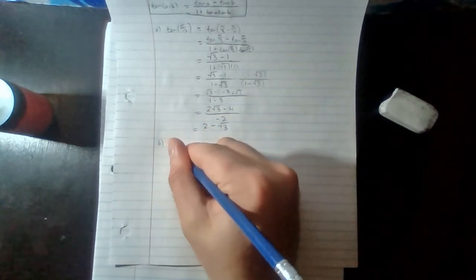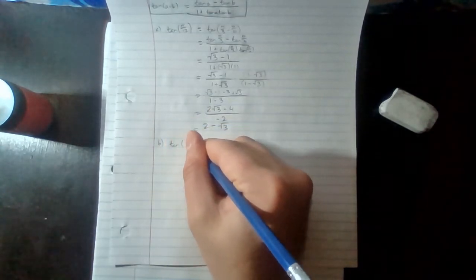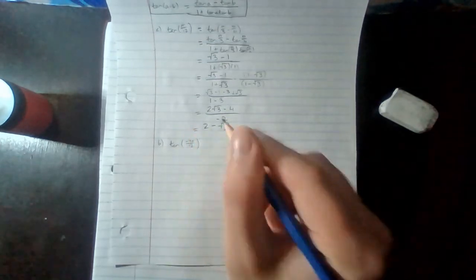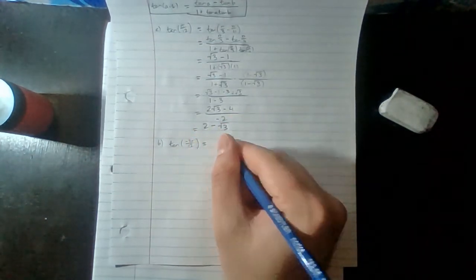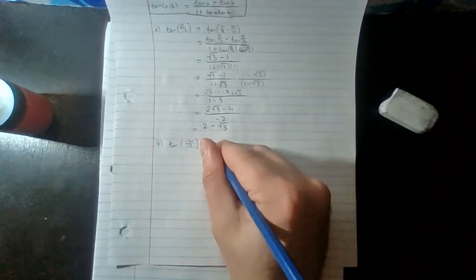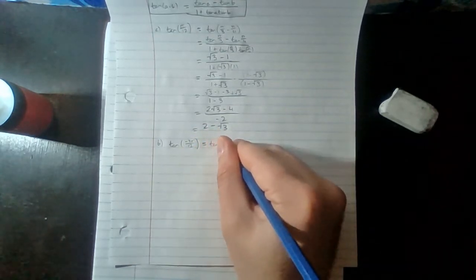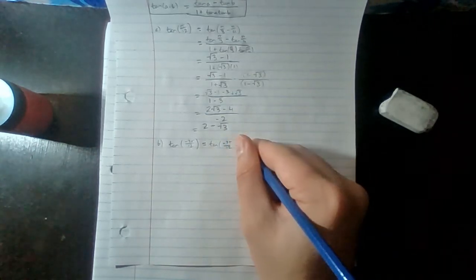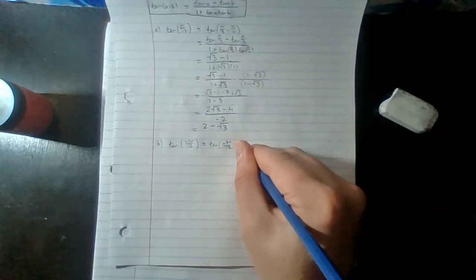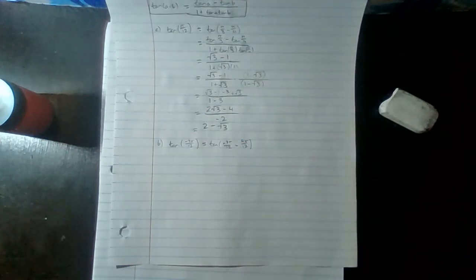Tan of negative 7 pi over 12, that's the same as negative 3 pi over 12 minus 4 pi over 12. I'm going to do this slightly different than the example.